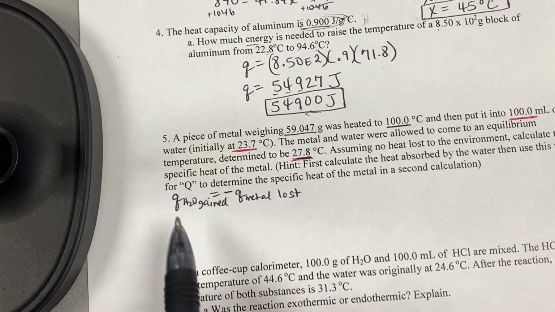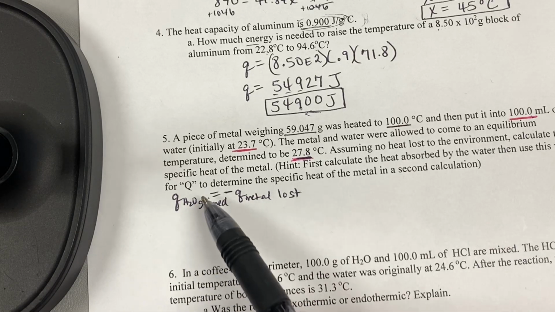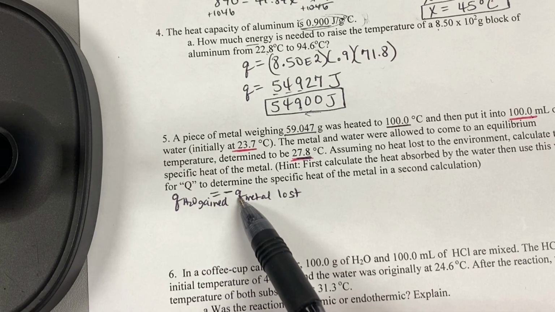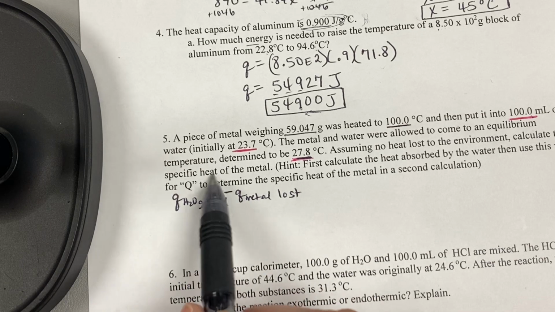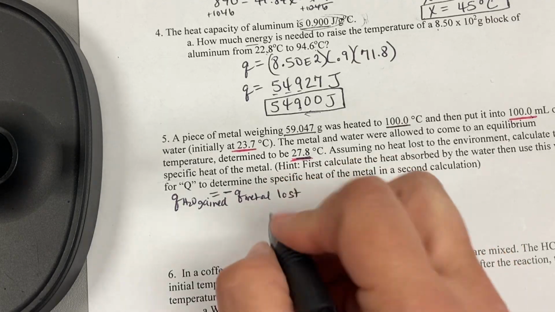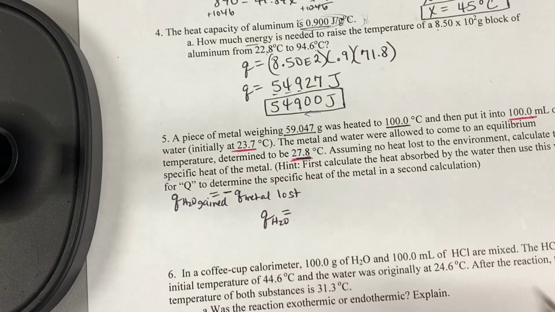All right, so the first thing that we can do, the only thing I have all of my info for, is the water. I'm going to have to solve for how much energy the water gained, and that will be the same Q value for how much energy the metal lost. And then I can actually solve for the specific heat of the metal, because I don't even know what this metal is. I couldn't go look it up if I wanted to. So let's figure out how much energy the water gained.